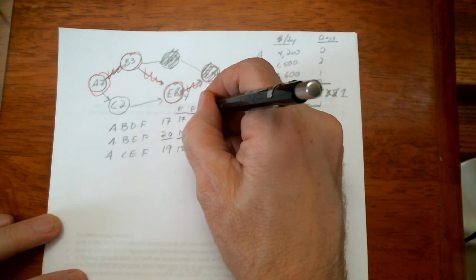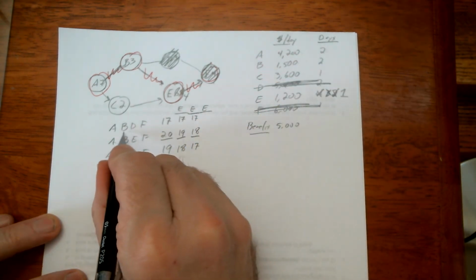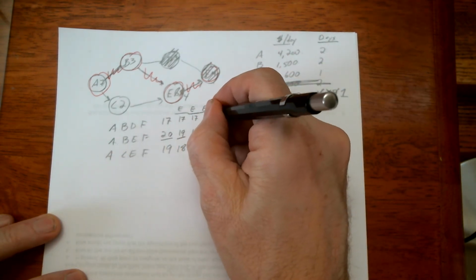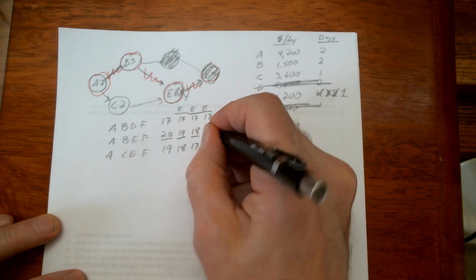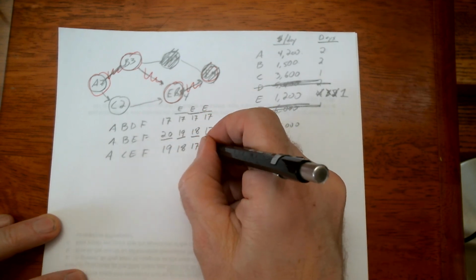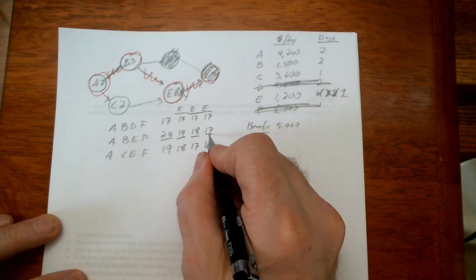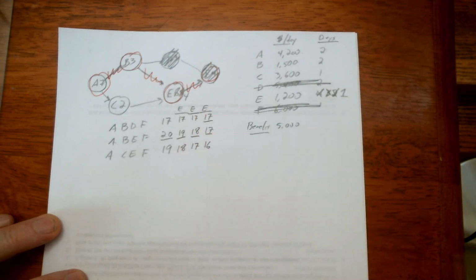So we're going to crash E a 3rd time now. And ABDF, still no change, it's down to 17 days. ABEF down to 17 days. ACEF down to 16 days. And so this is the longest at 17, but we've got a tie. That one's also the longest.